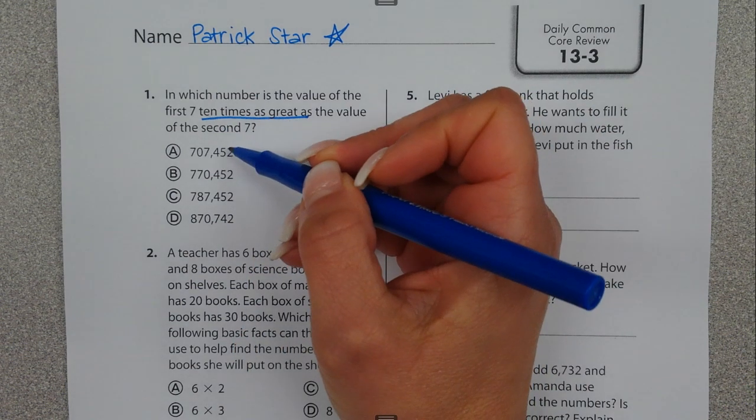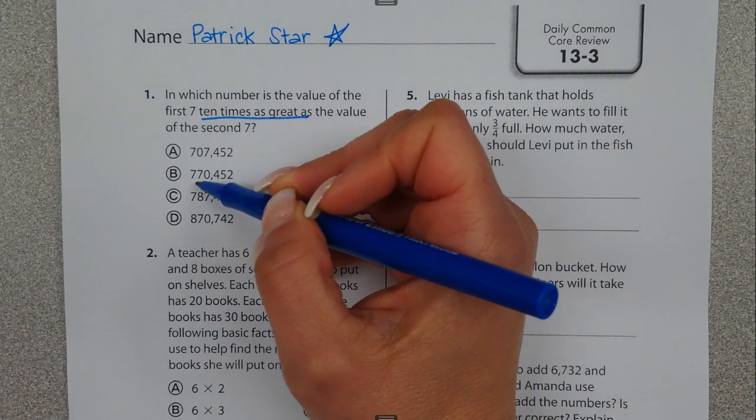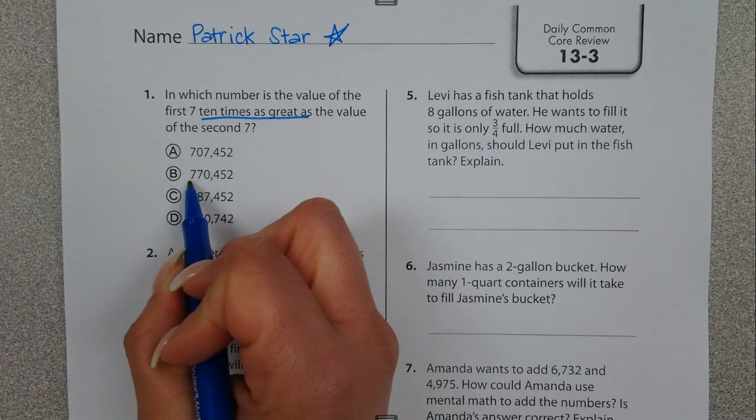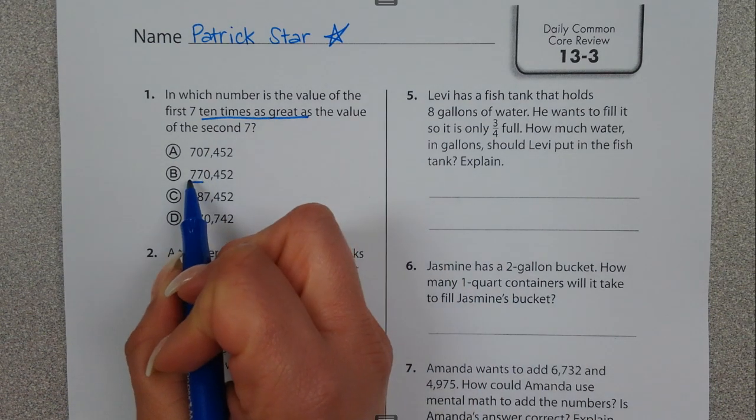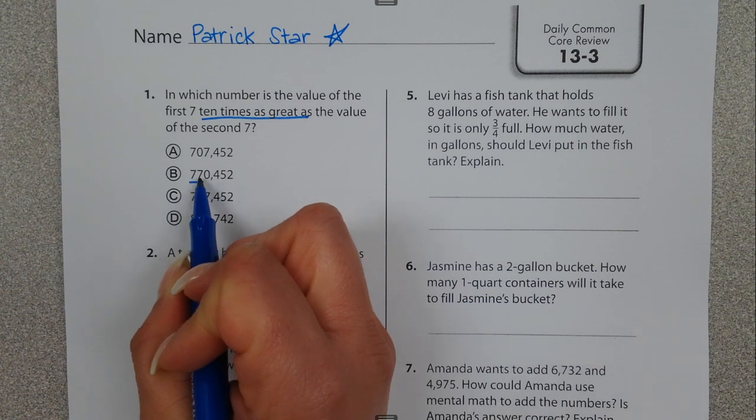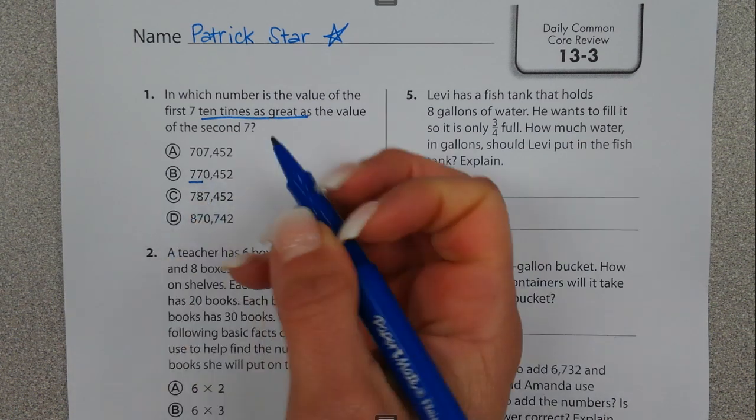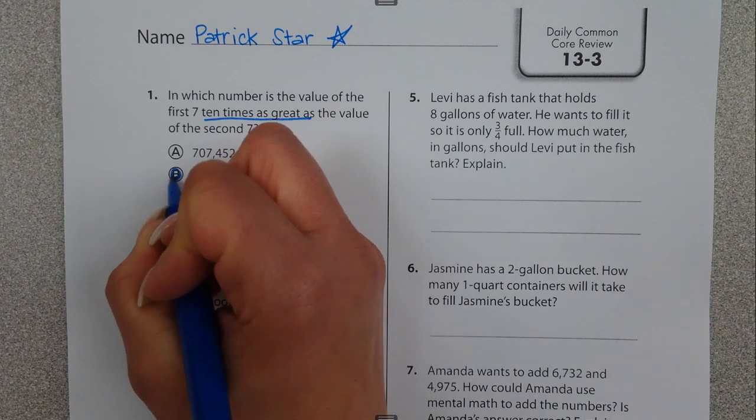So let's look through our possible answer choices, and I see B. Here the 7s are next to each other, and I know that the value of the first 7 is 700,000, and that's 10 times as great as 70,000. So the correct answer here is B.